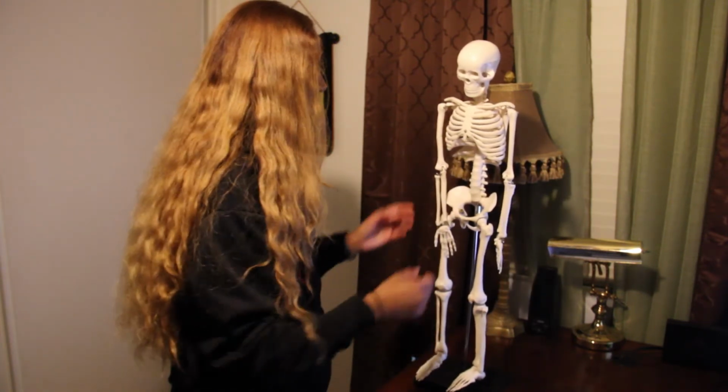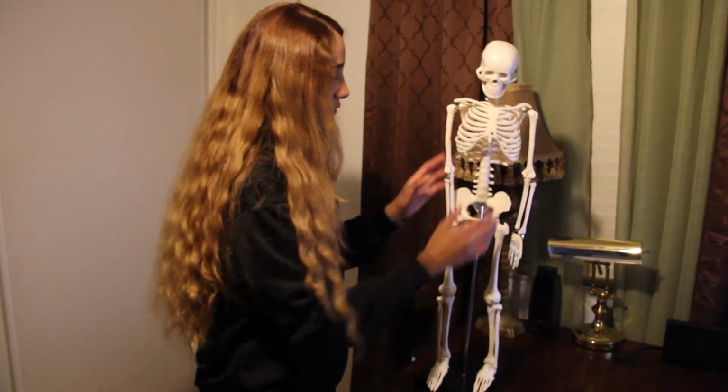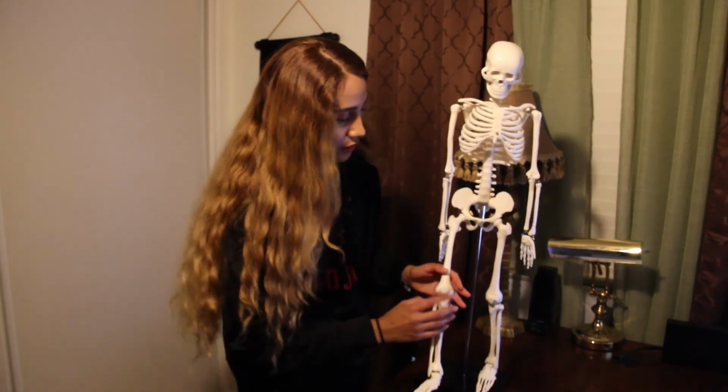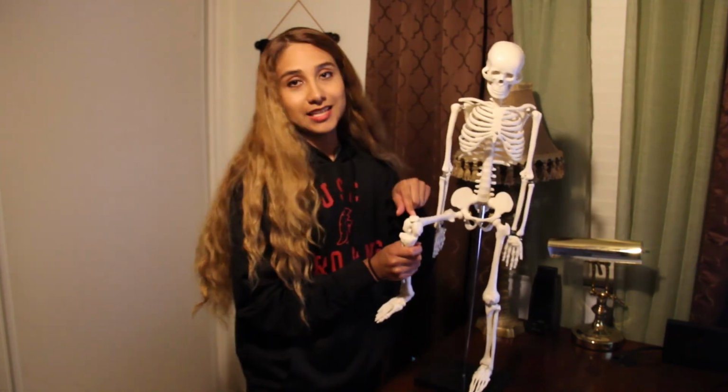And another example of an irregular bone, which is also a sesamoid bone, is the patella. So that's the knee. The knee is the patella. So this is an irregular bone.